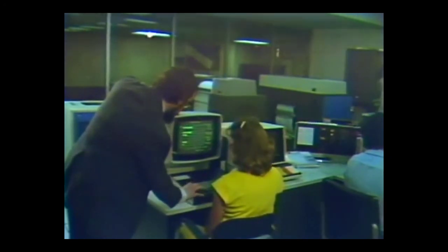Now let's get to the bottom line. If you'd like one of these computer centers for your very own, we can arrange that. Just fork over $7.5 million.